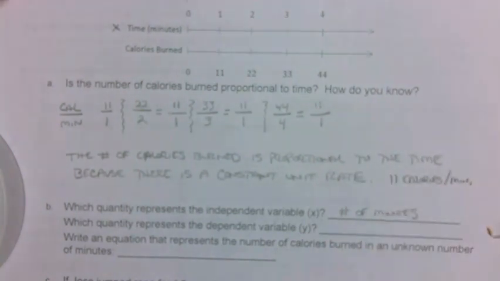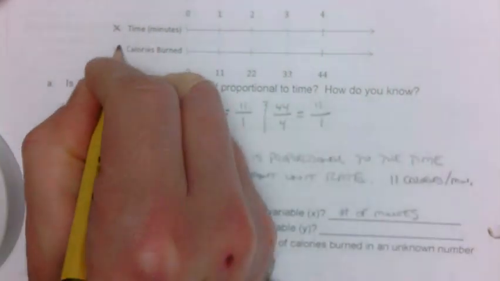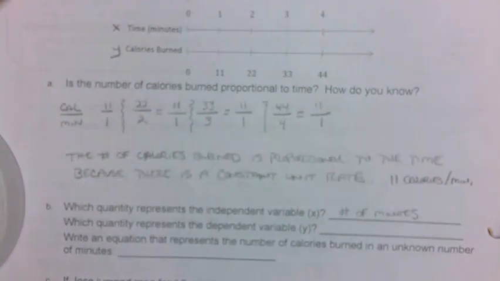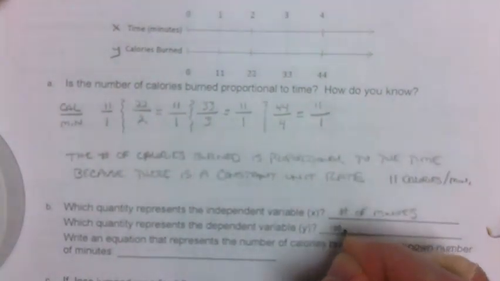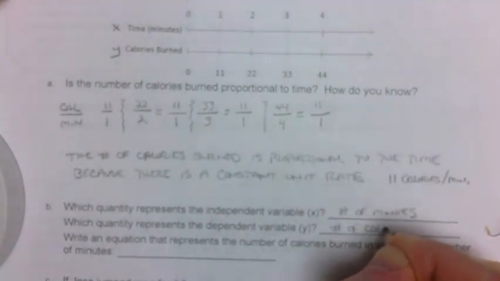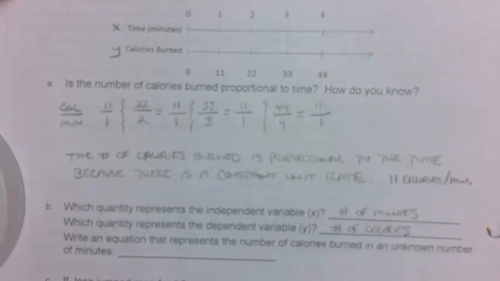You can exercise for as long as you want. The more you exercise, the more calories you are going to burn. So your y value is the number of calories, which is dependent upon how long you have been exercising.